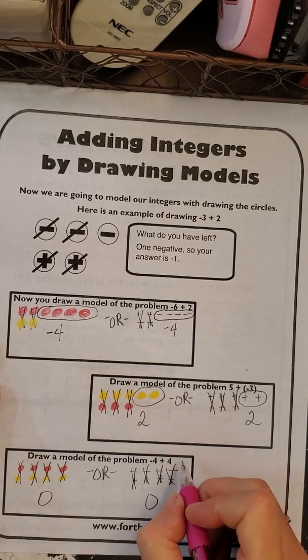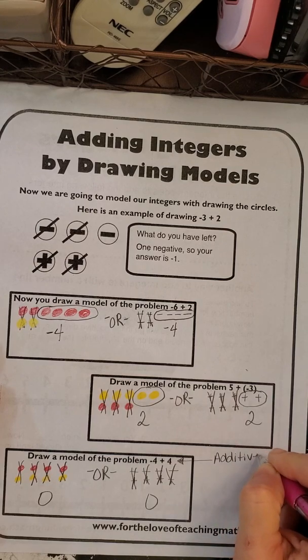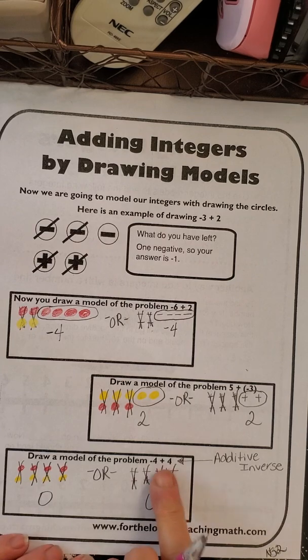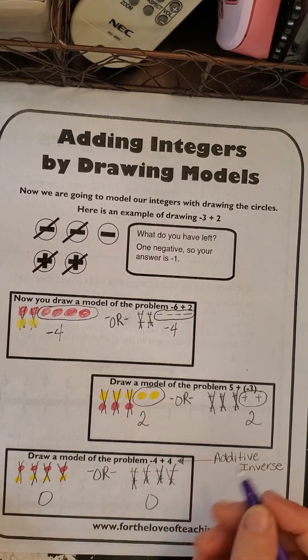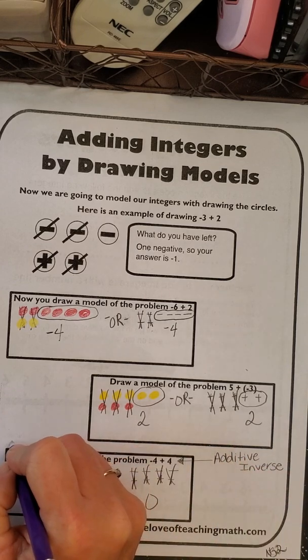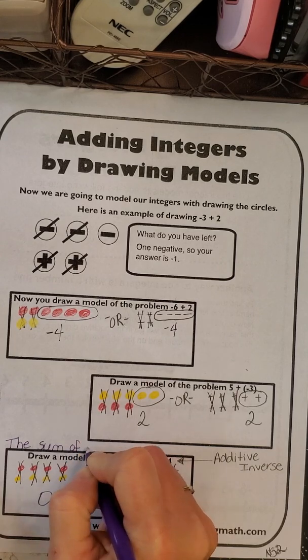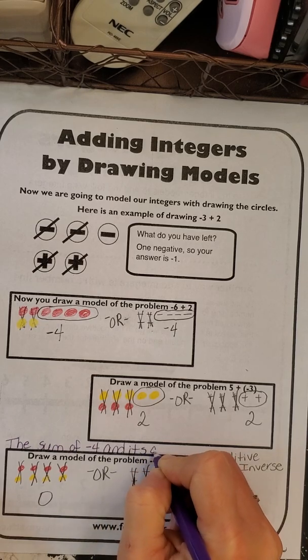All right, these are additive inverses of each other. Additive inverse. This particular problem, if I wanted to write that out, you're going to see this a lot, and it's going to say this is the sum of -4 and its additive inverse.